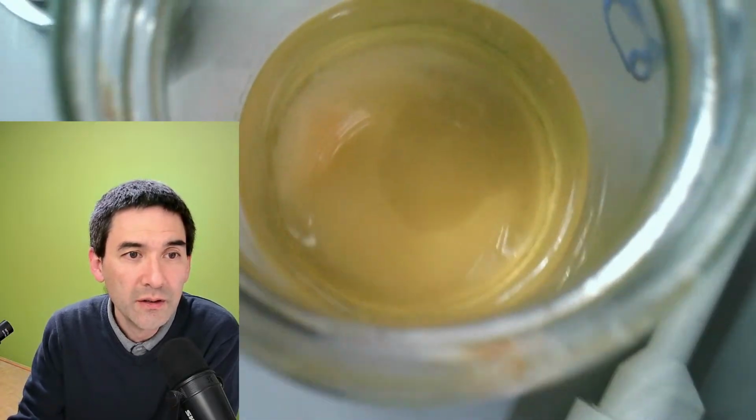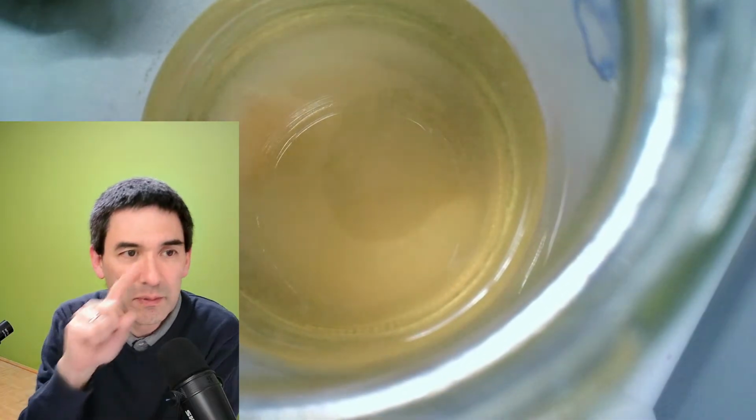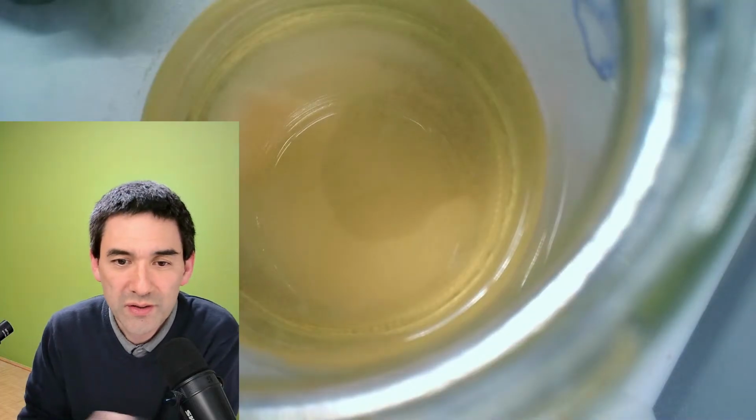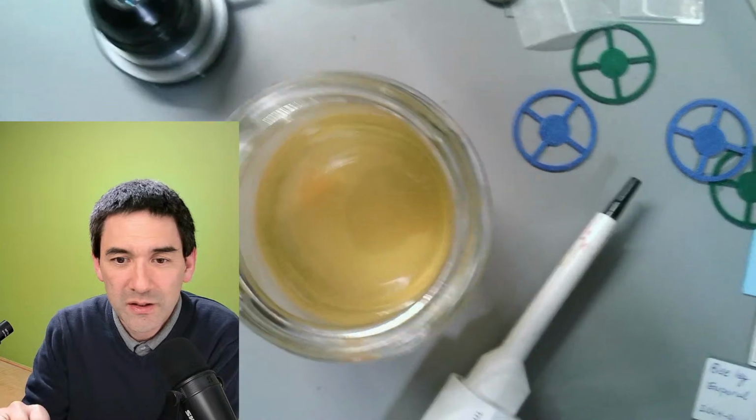And you see those tiny dots? It's a little bit cloudy, and those tiny things that you see are all basically those worms.